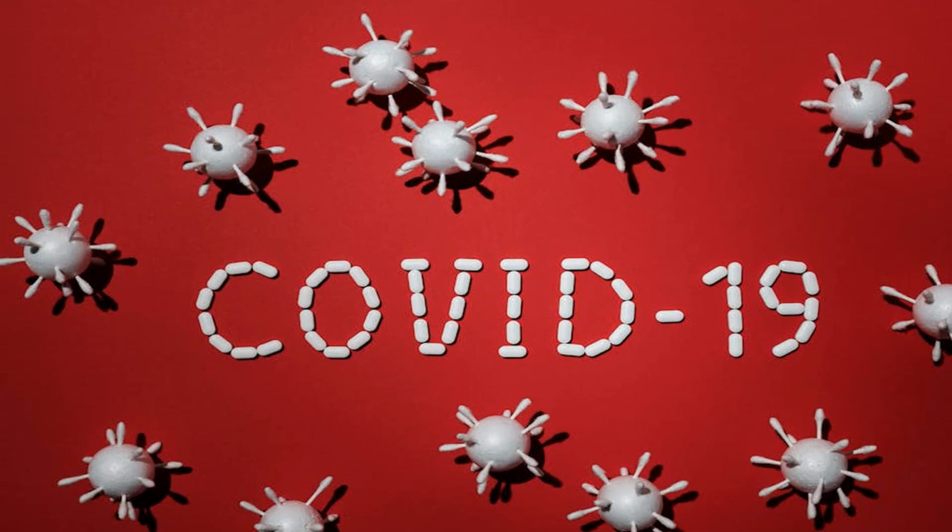CRISPR-Cas9 rewired gene editing by converting a bacterial immune mechanism into a programmable DNA cutter. Understanding PAMs, guide RNAs, and cellular repair pathways explains both its power and limits. Continued advances in precision, delivery, and governance will determine whether CRISPR fulfills its therapeutic, agricultural, and scientific promise responsibly.